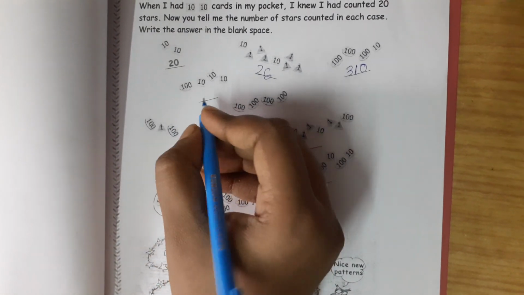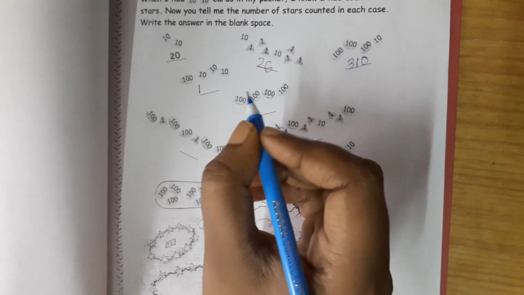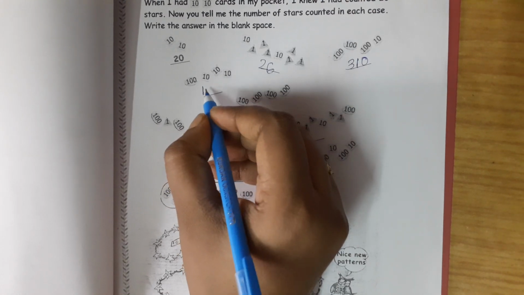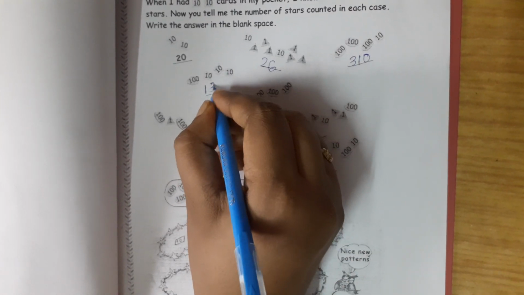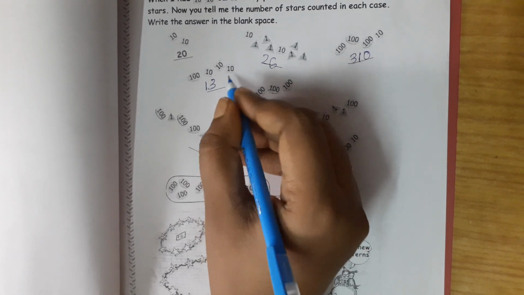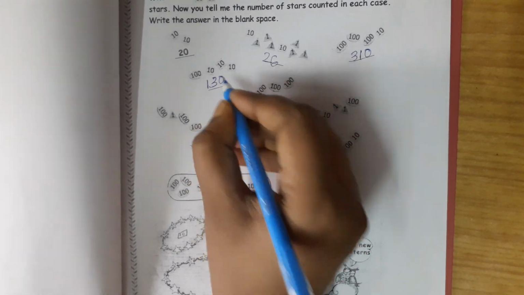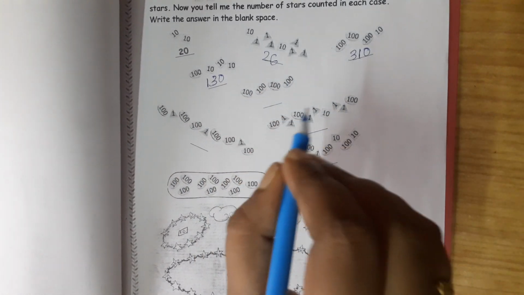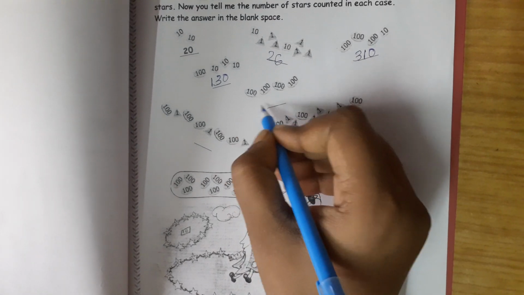Next, how many hundreds are there? Only 100. How many tens are there? 3 tens are there. How many ones are there? No ones are there. So you have to write what? 0. You should not leave it as it is. Then your answer will be wrong.